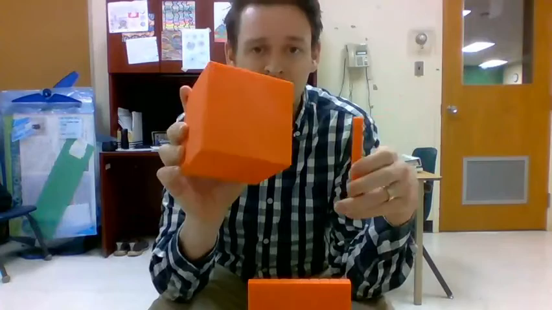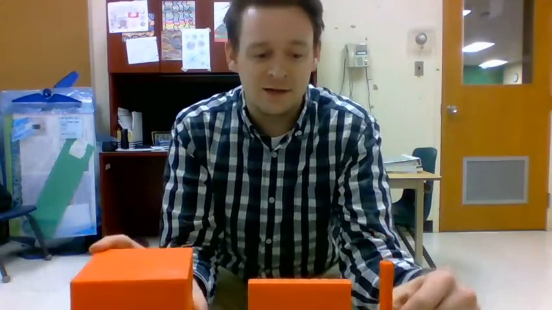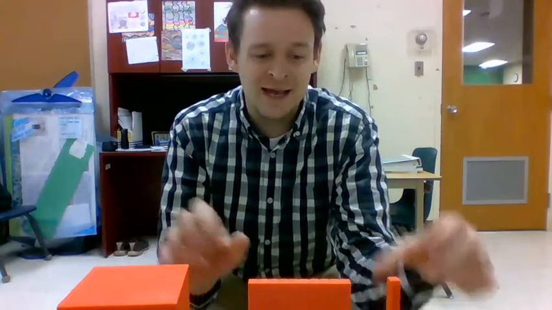Now, if I have 10 centimeters, that actually doesn't get me to a meter. 100 centimeters is what gets me to a meter. So there is a unit in between the meter and the centimeter, and that unit is called a decimeter. The short form for decimeter is dm.